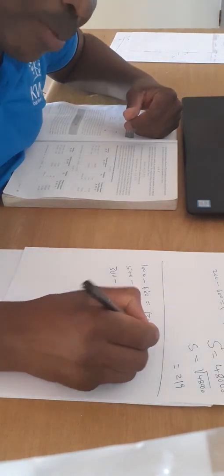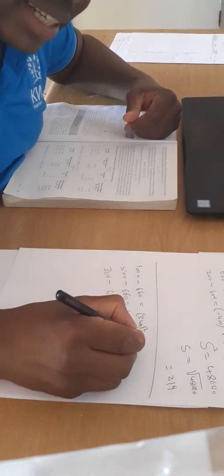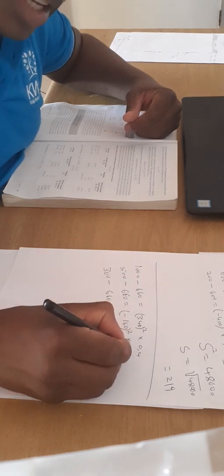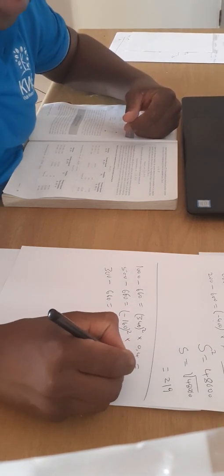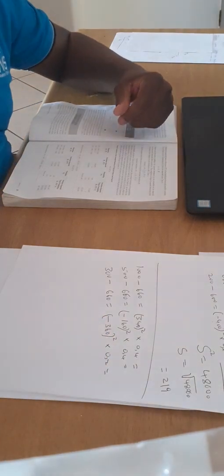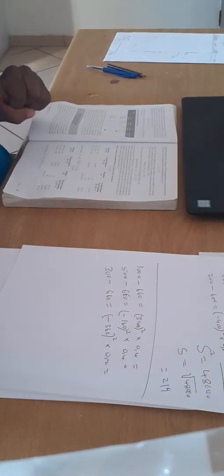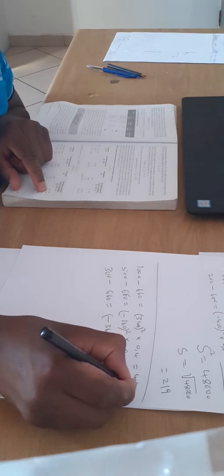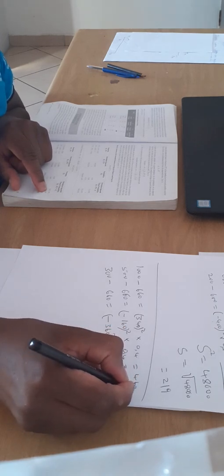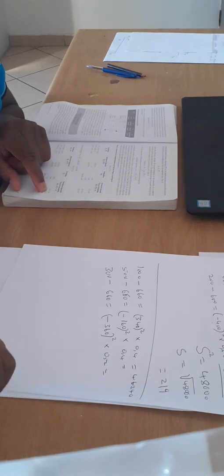So these answers now you must times them by their probabilities. 0.4, 0.4, and then 0.2. So if you get all these answers, you will see that they will work out to, the first one is going to be 46,240.